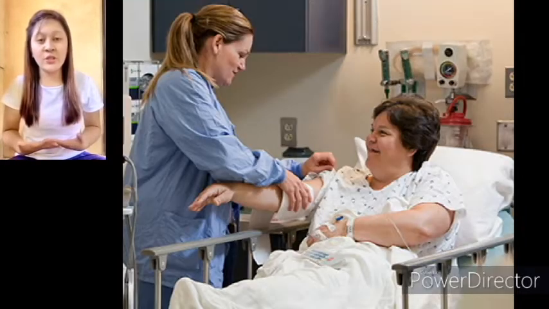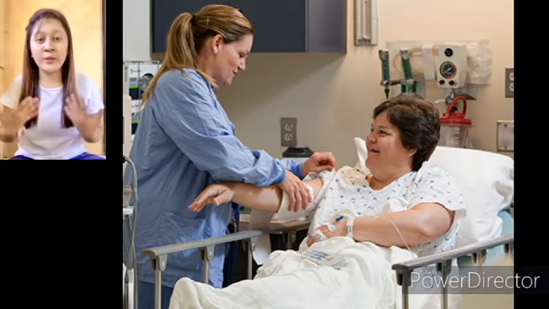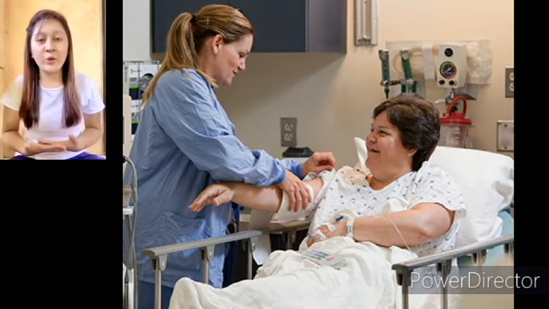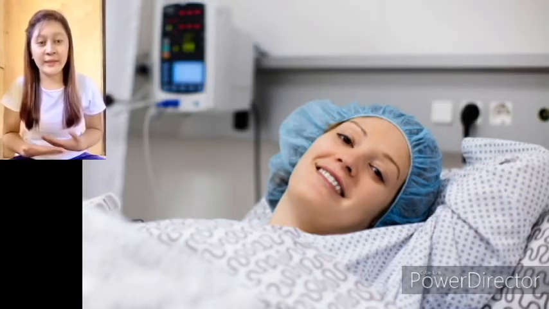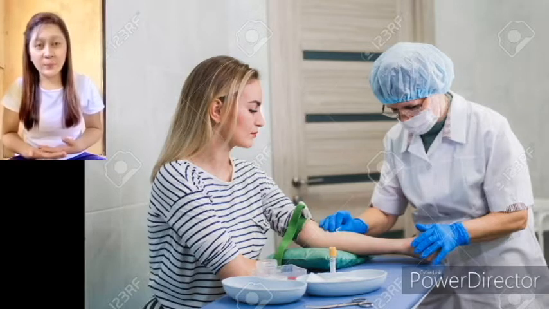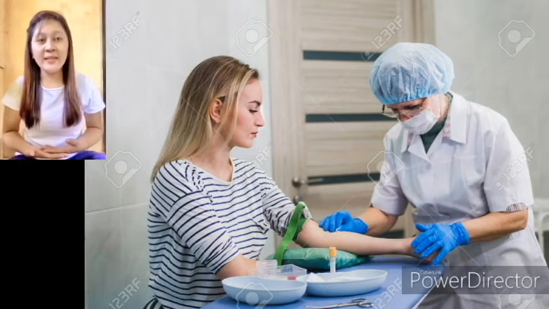Before their surgery, their surgeon will require them to have a comprehensive physical examination within 30 days of their scheduled surgery date. The history should include information about the condition for which the surgery is planned, any past surgical procedures, and the patient's experience with anesthesia.